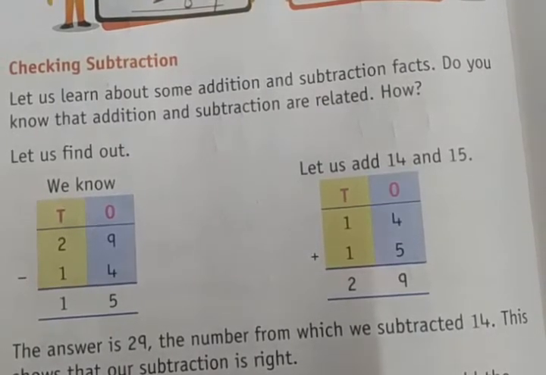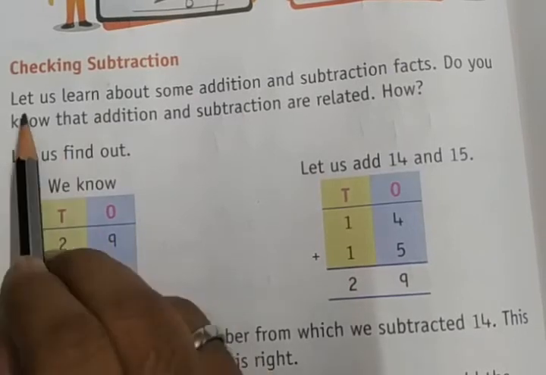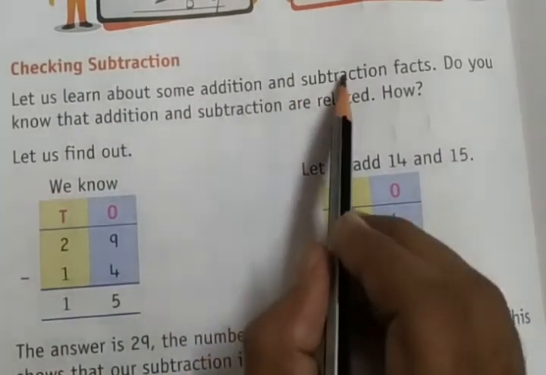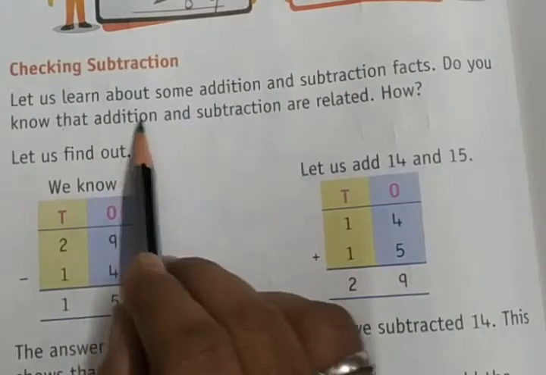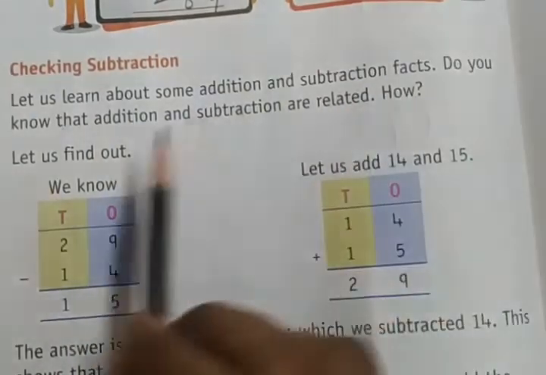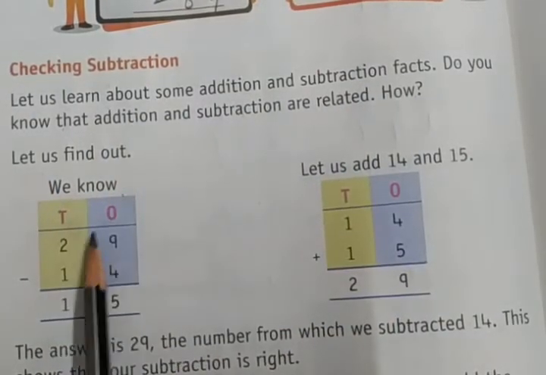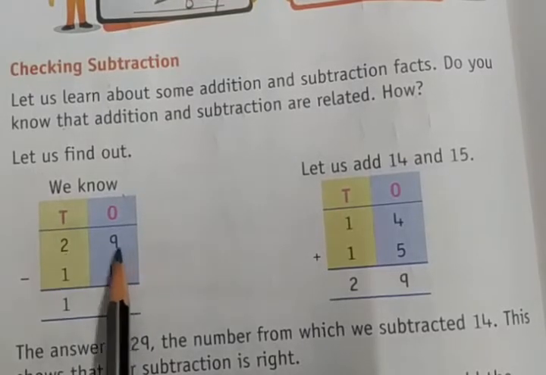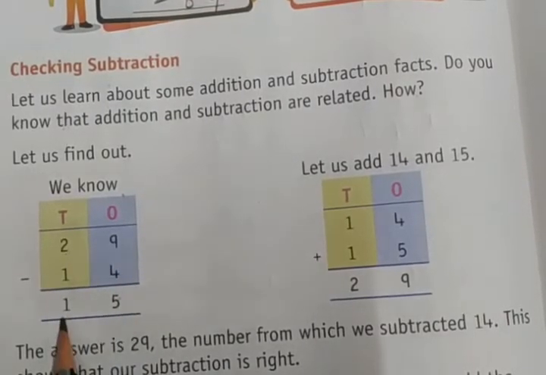How do we check? Let us learn about some addition and subtraction facts. Do you know addition and subtraction are related? How? Let us find. We know 29 minus 14 is equal to 15. Okay.